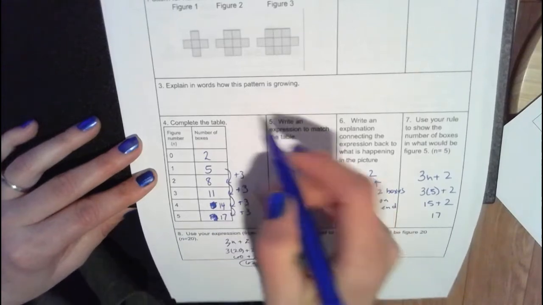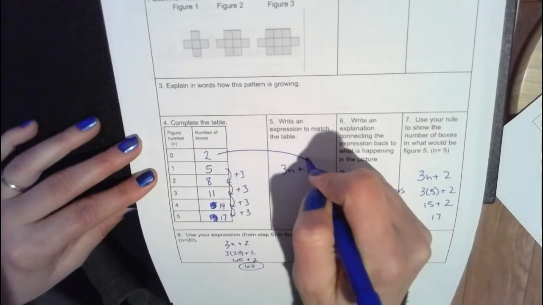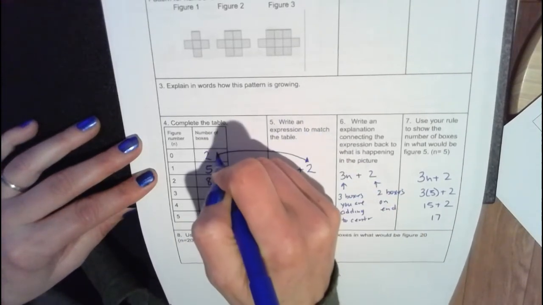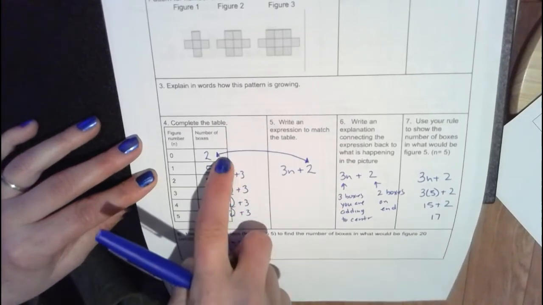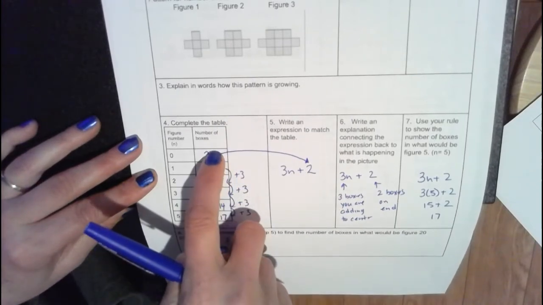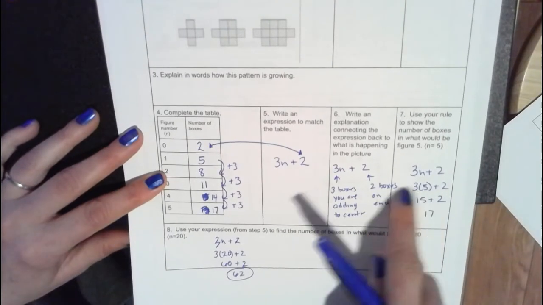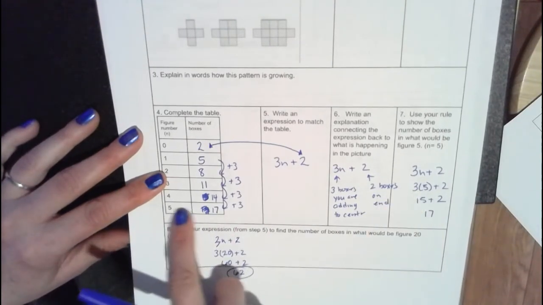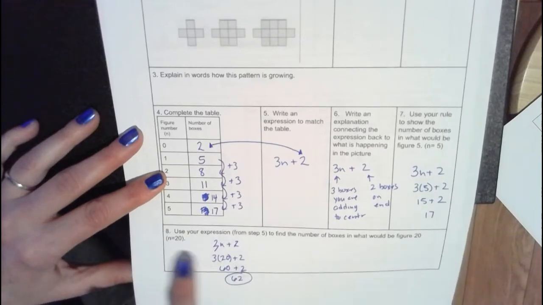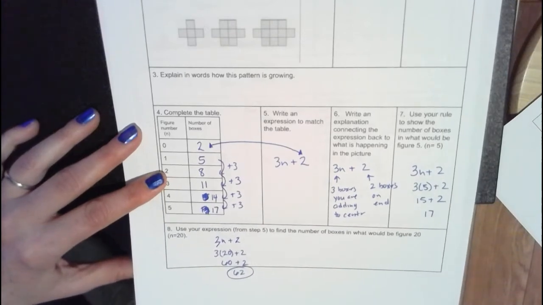This number came from here. And I thought to myself, if I added 3, what number would have been here? Okay. You can see that I've proved that my rule worked by showing that 5 gave me 17. I showed what I would get for 62.